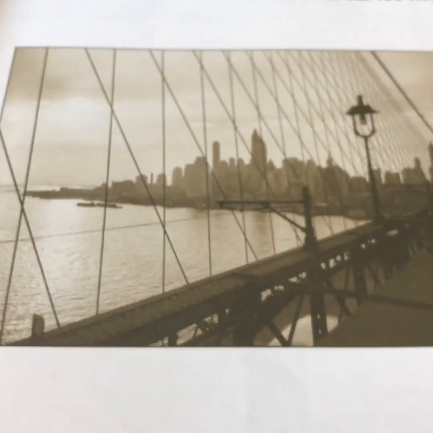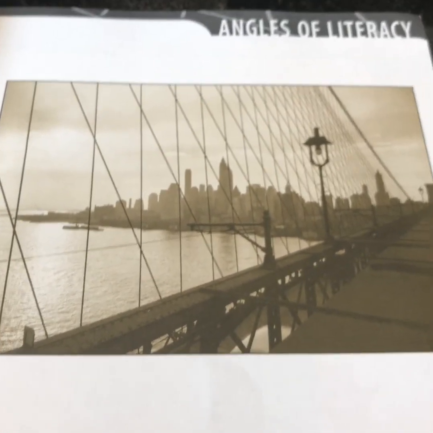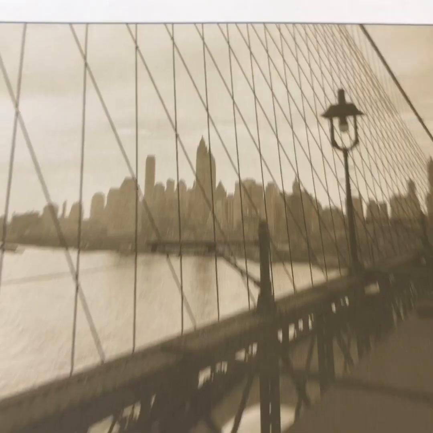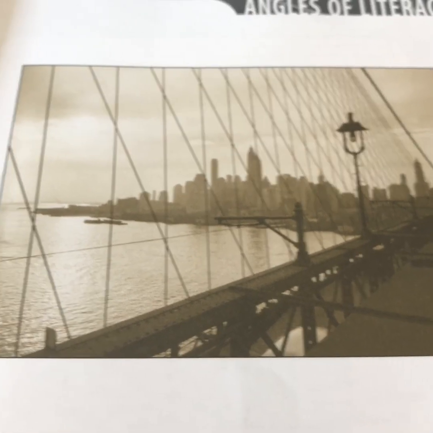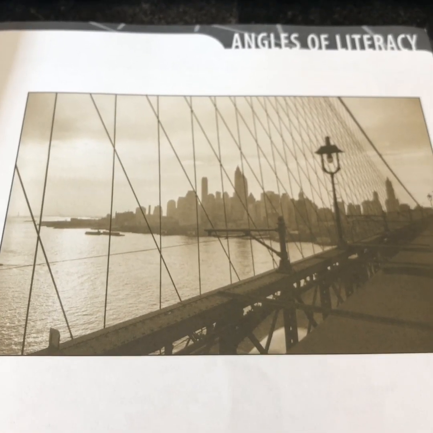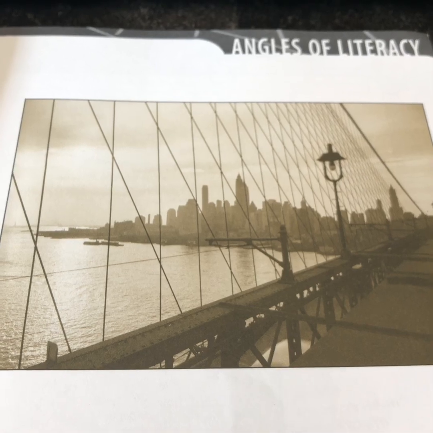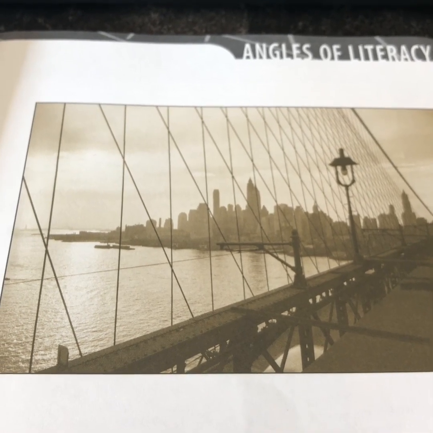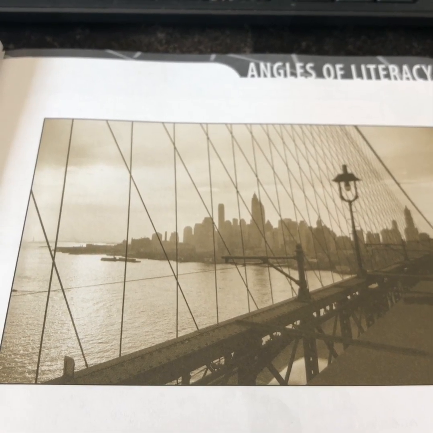Please take a moment to look at the visual provided in the text. Also look at the title, Angles of Literacy, and look at how the visual relates to that title. Oftentimes when there's a visual in a text, the creators of the text want you to really think about how the visual is associated with what they will be writing about.